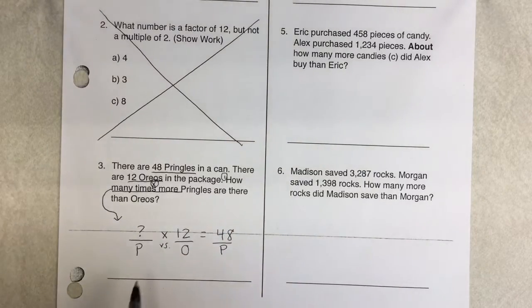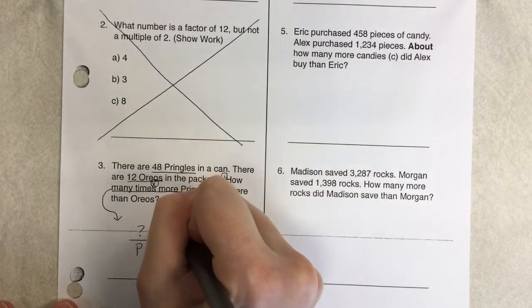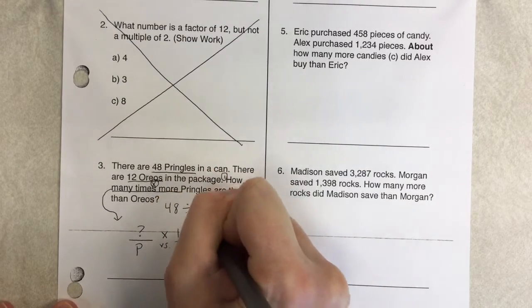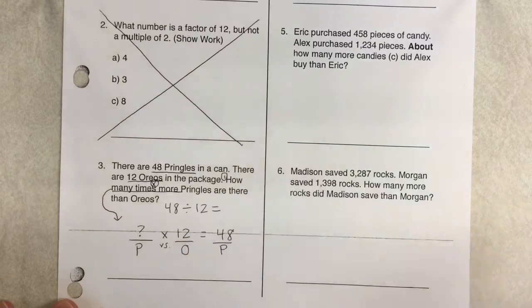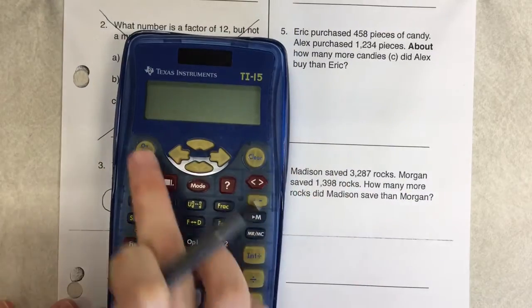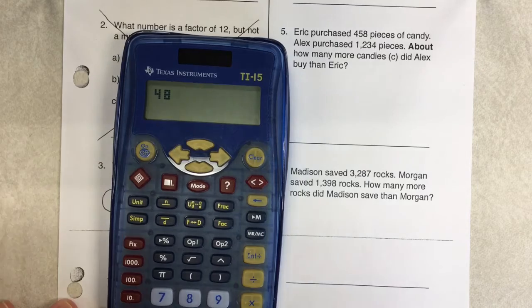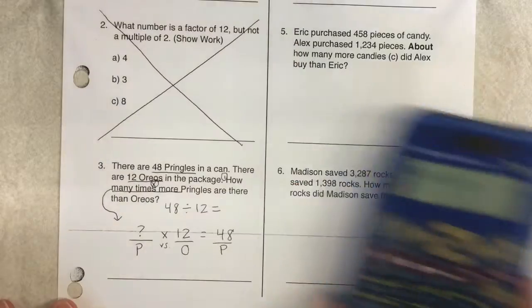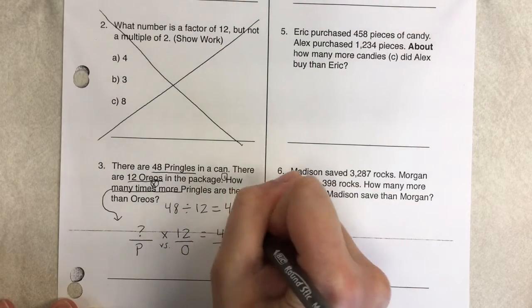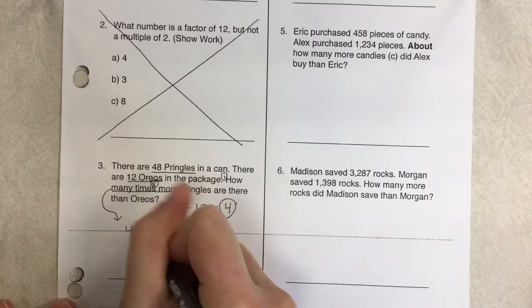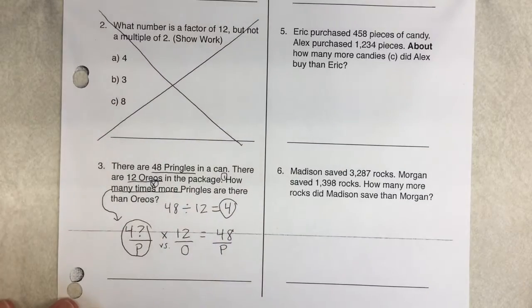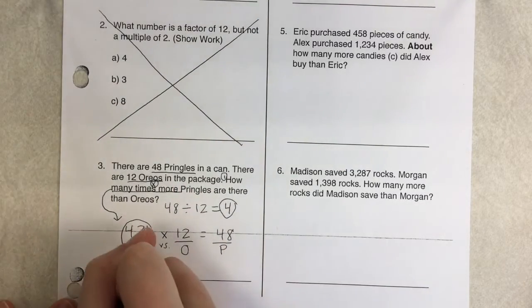So now I can figure out how to solve. I can just think in my head, what times 12 equals 48? If I don't know that, I can set up a division problem, an inverse operation. So I would flip the equation to say 48 divided by 12 equals, then I can get out my calculator. 48 divided by 12, it tells me that it equals 4. Over here, I can put my 4 and circle it, put my 4 here, circle it so I know what the answer is, and then I have to write my complete sentence.